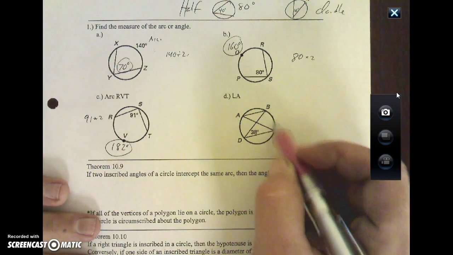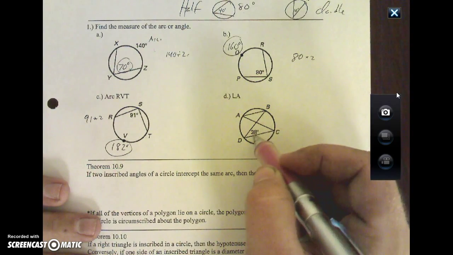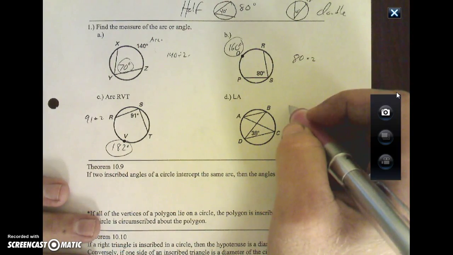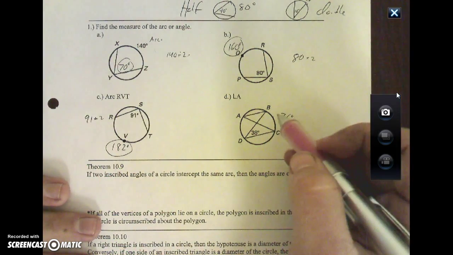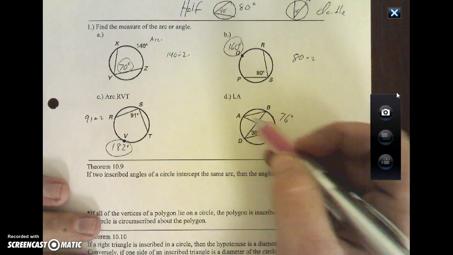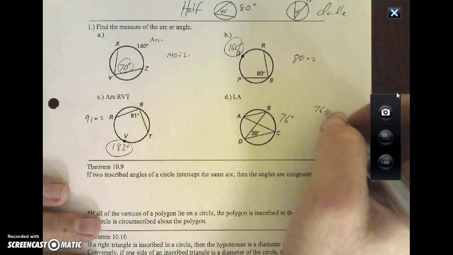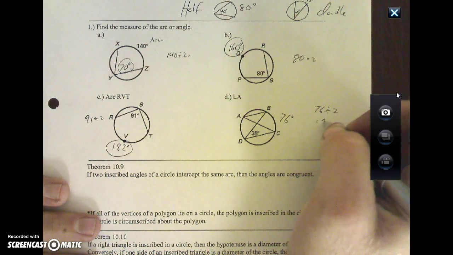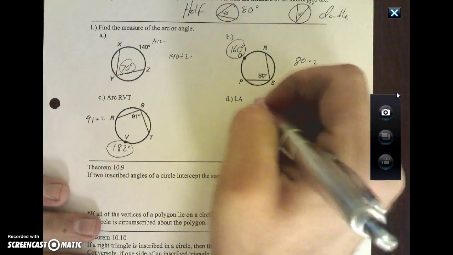It goes out to here. So I want to find this arc first. I'm timesing this by 2. So that would give me 76 degrees. But then I want to find angle A, so I'm just going to go back again and divide it by 2. So 76 divided by 2. Once you know it, it's the exact same thing. So angle A is 38 degrees.